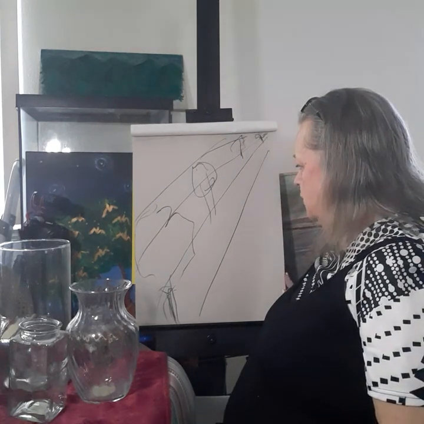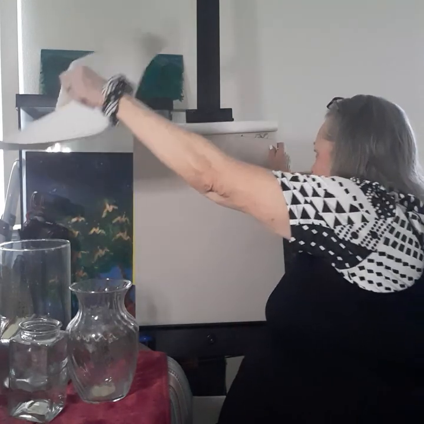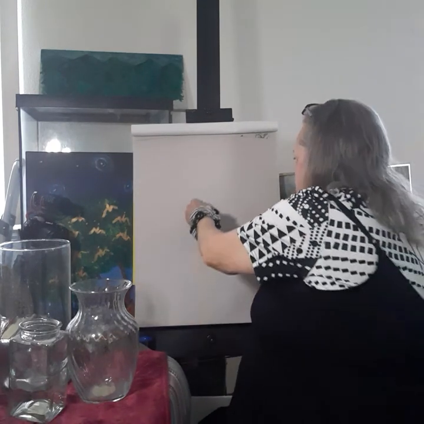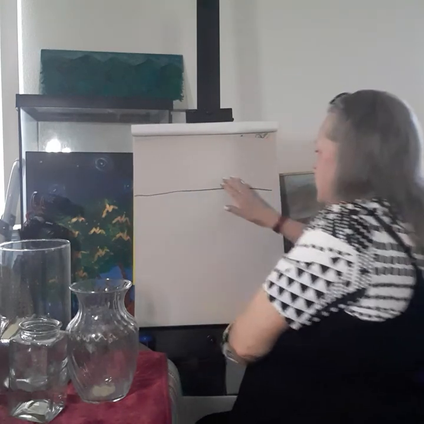Now, if you have perspective, it's a point of perspective. Remember that, it's a point of perspective. Say you have a point of perspective, you have a horizon line, right? And back here is where the earth meets the sky.